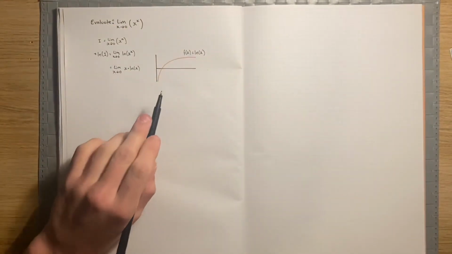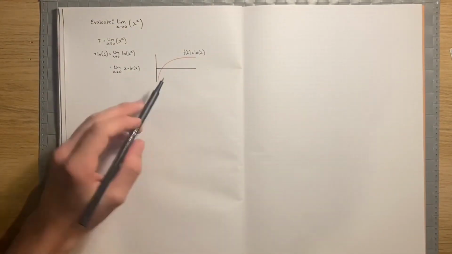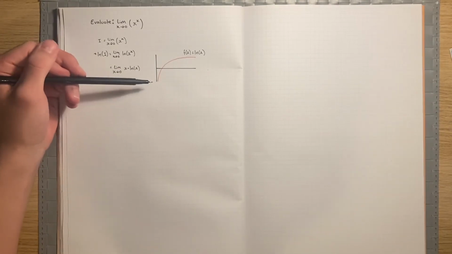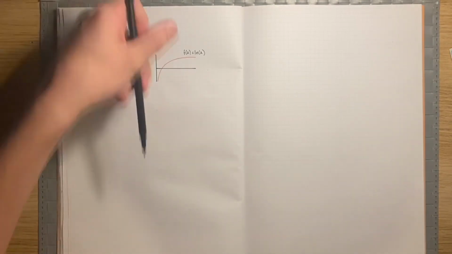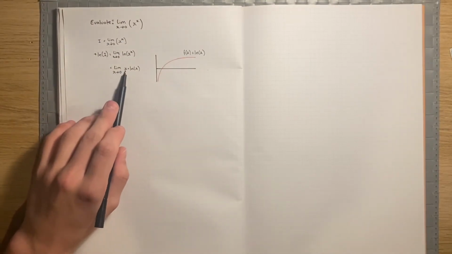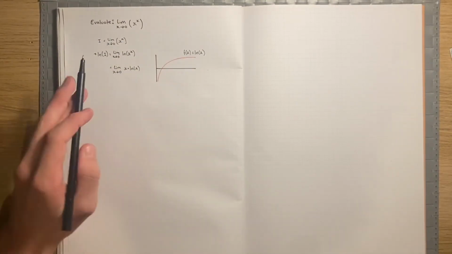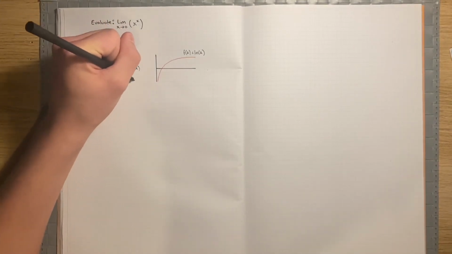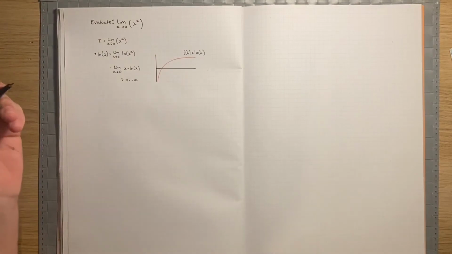Now, if we draw a quick graph for natural log of x, we can see that as x approaches 0, the graph of the natural log is actually going to be asymptotic to the y-axis, meaning it's just going to go down to negative infinity. So if we plug in our limits here of 0 multiplied by natural log of 0, that's going to give us 0 multiplied by negative infinity. But this is an indeterminate form and we can't really do anything with this, so therefore we have to do more work.